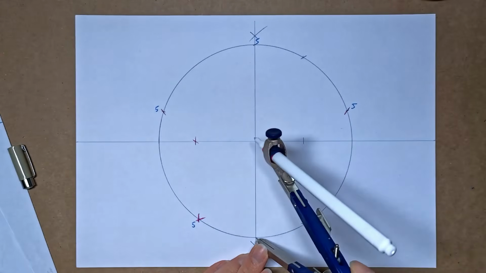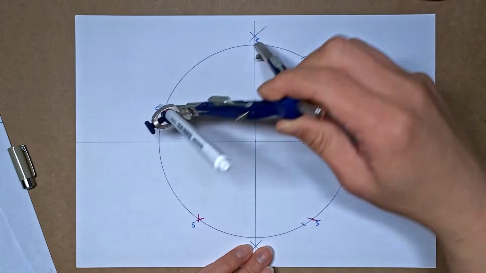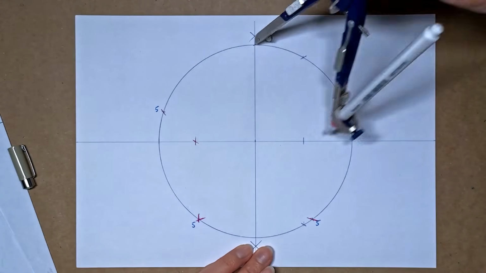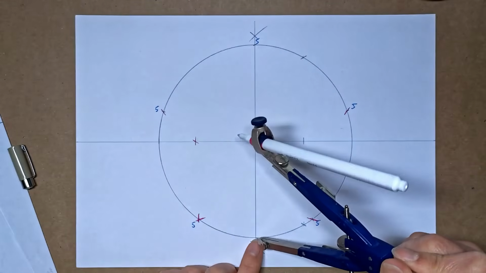So I'm going to start from here with the same 5-fold measure you've just adjusted at the step before. So this measure on the compass, but this time from the south point.